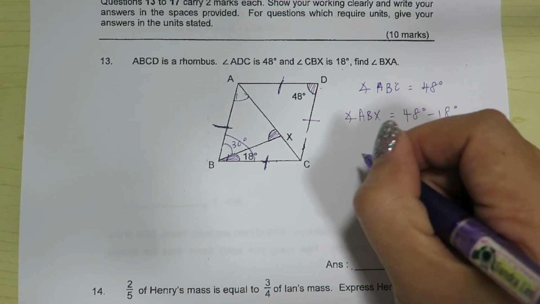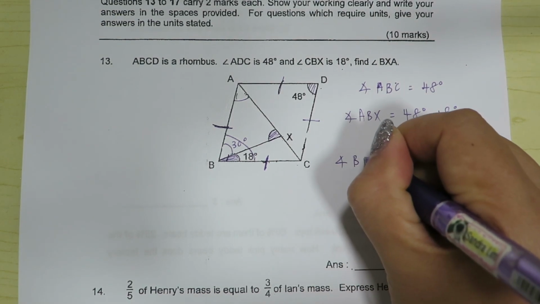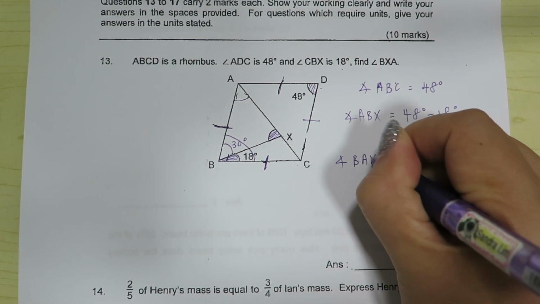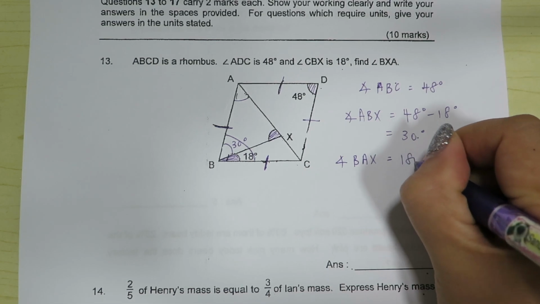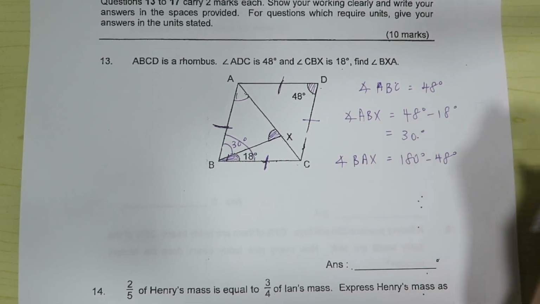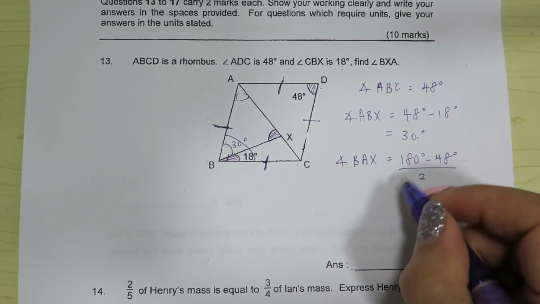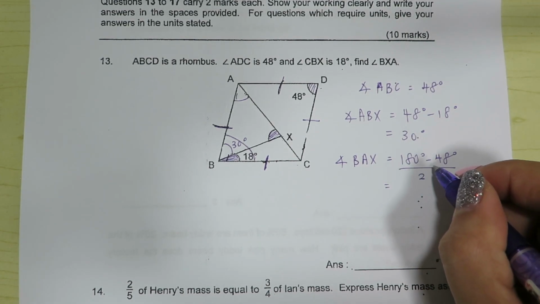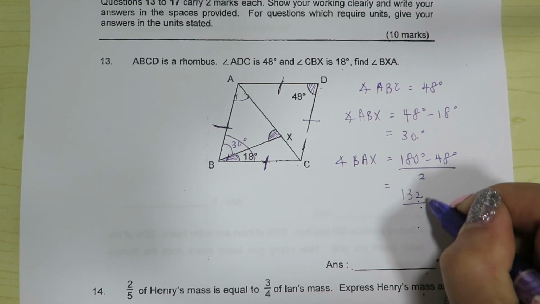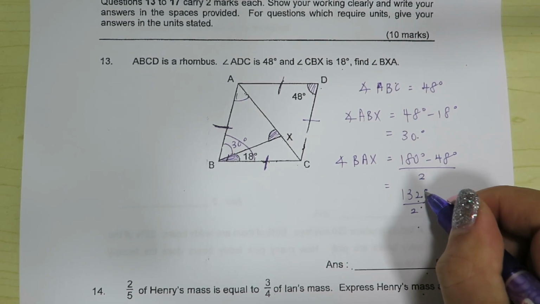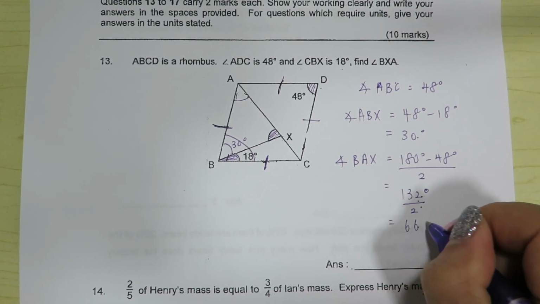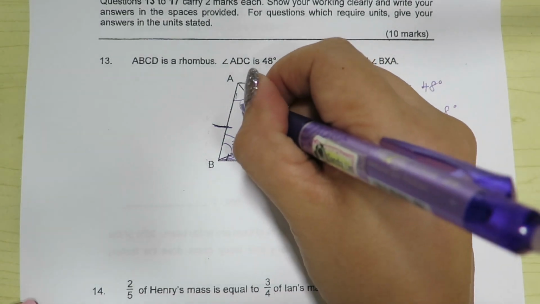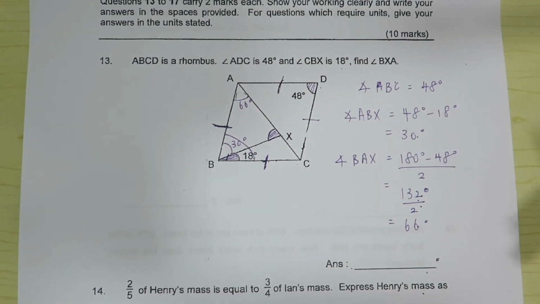So angle BAX is equal to 180 degrees minus 48 degrees, and the whole thing divided by 2. So this gives me 132 degrees divided by 2, which is 66 degrees. So this is 66 degrees.